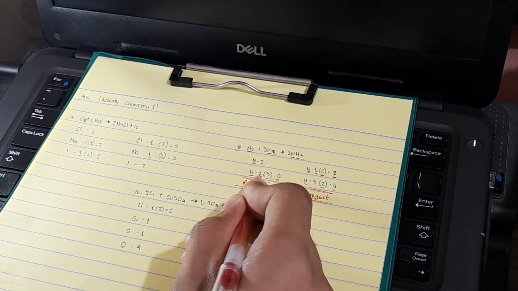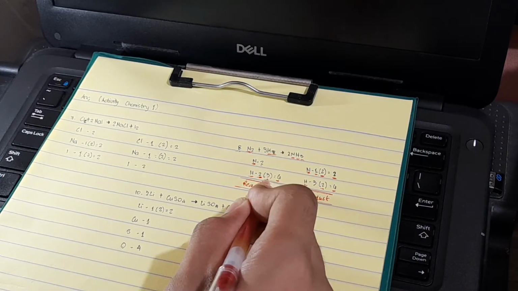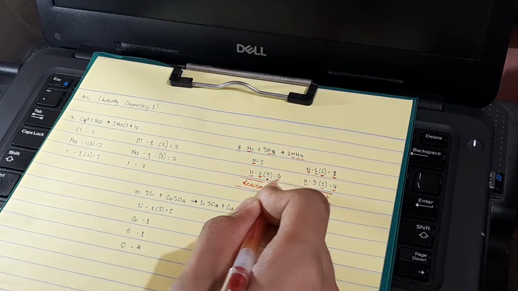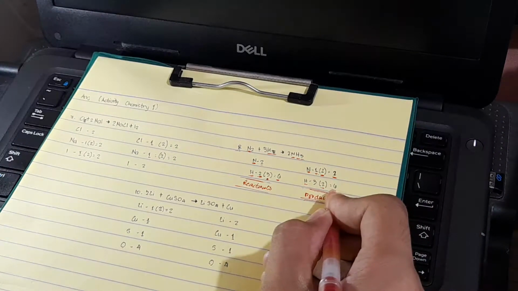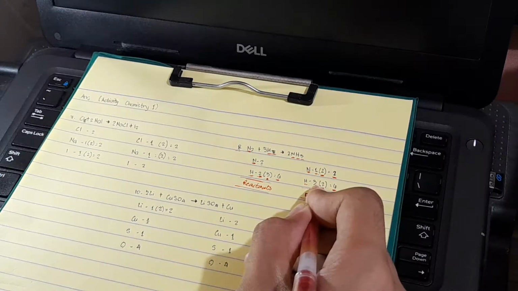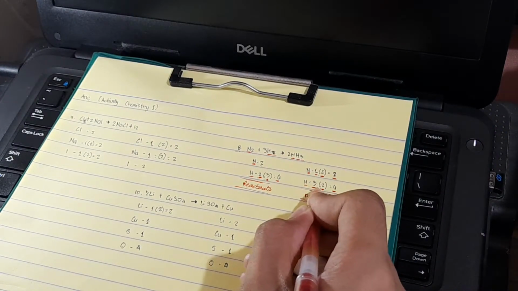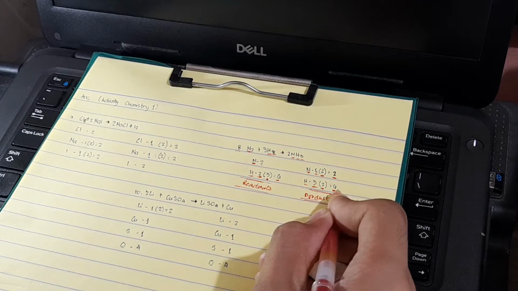We need to multiply 2 by 3. So 3, 6. So we have 6 now. Now in here, how can we get 6? We need to multiply 3 and 2 so that we can get the number 6.